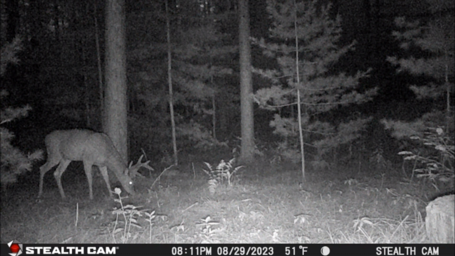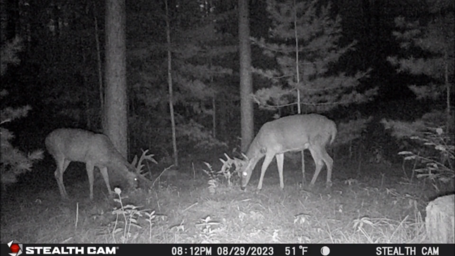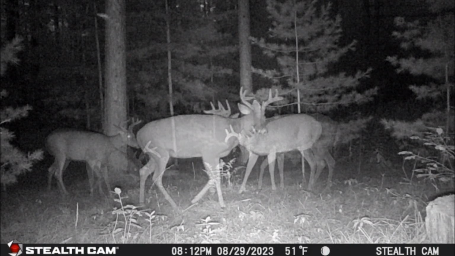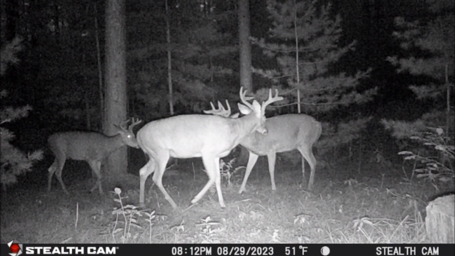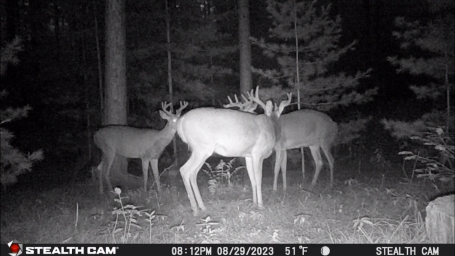Now, on August 29th, there is a nocturnal buck party, starting at 8:11 p.m. with this 8-point and 9-point buck, who are quickly joined by another 9-point buck. Hey, enjoy the show as the male testosterone starts to flow.